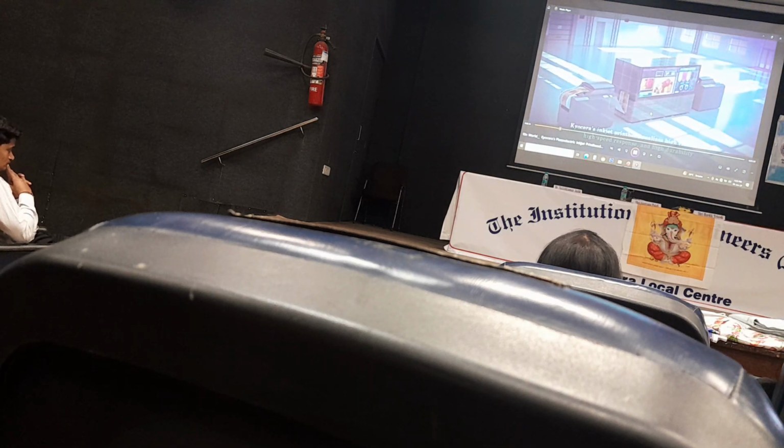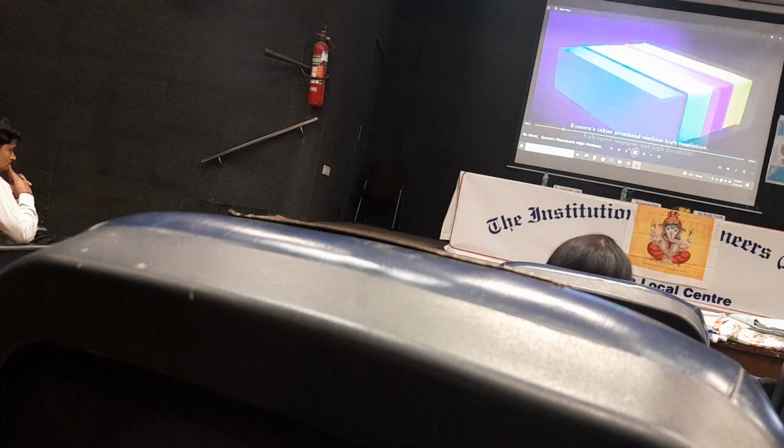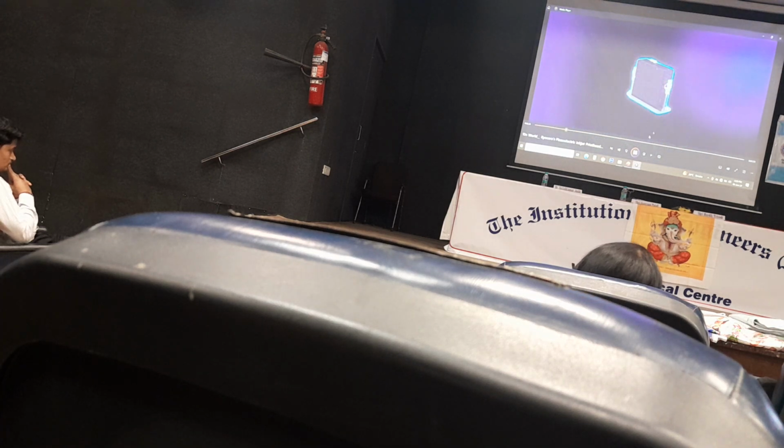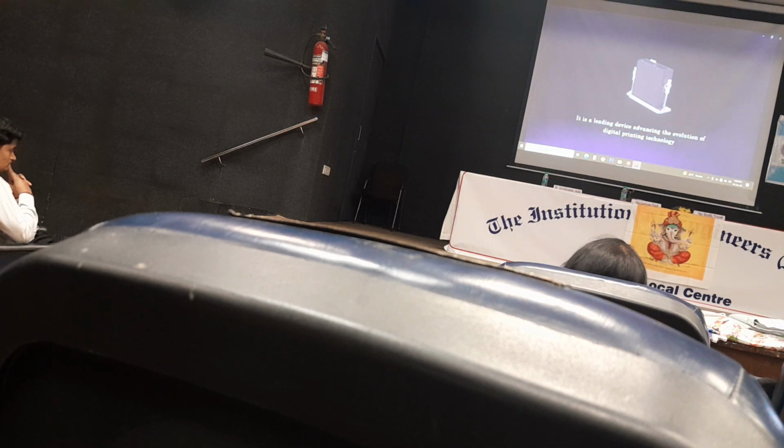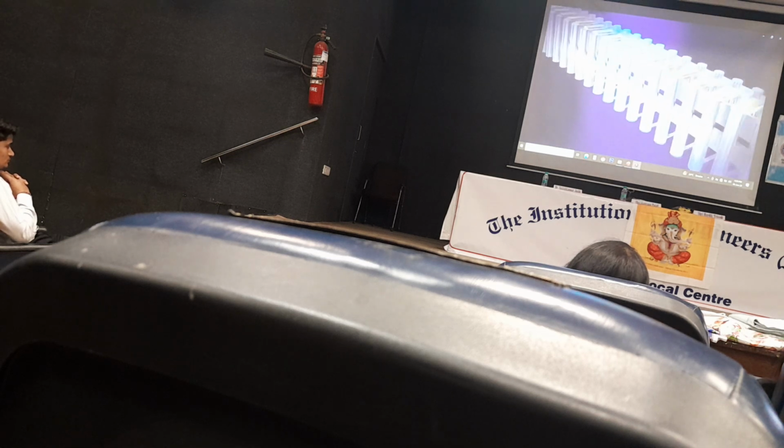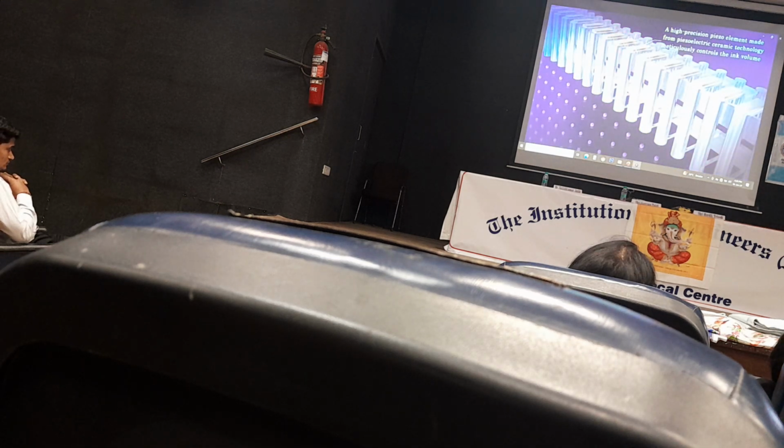This is the label printing machine. So you can see how much work is printed.